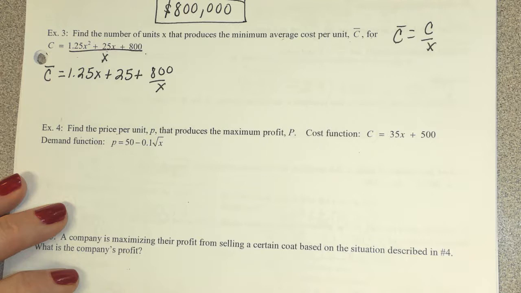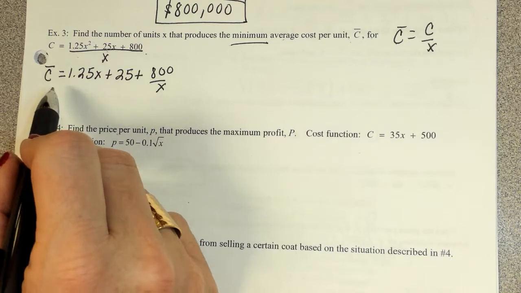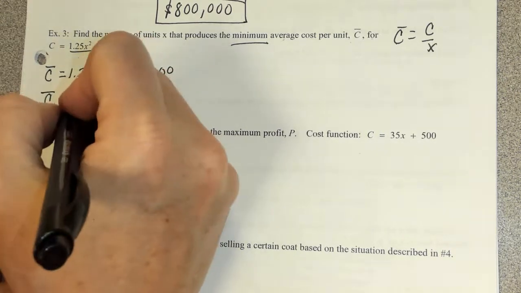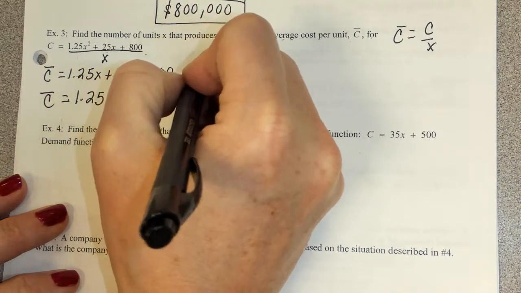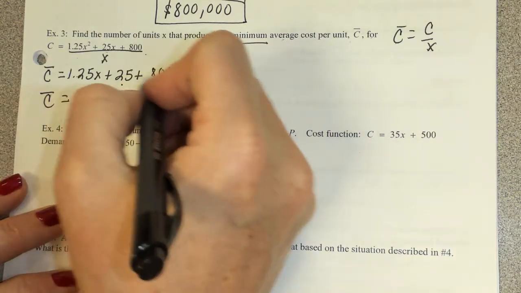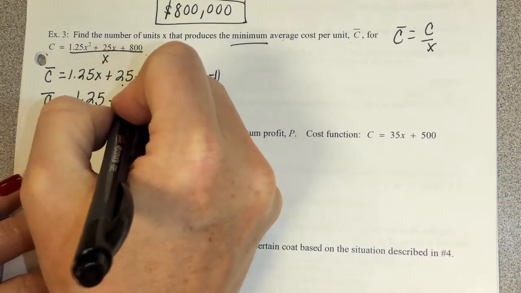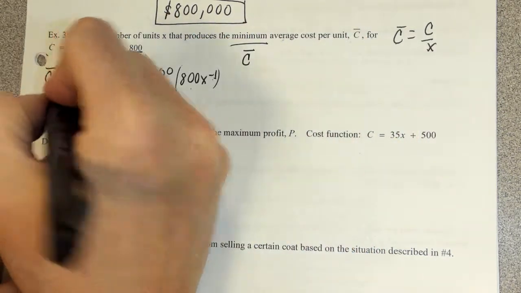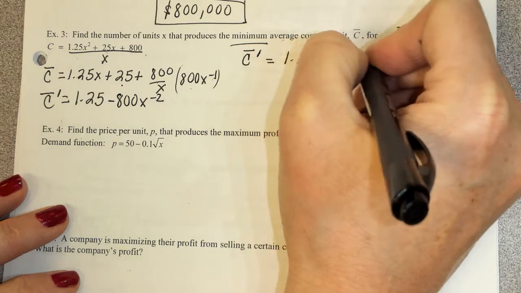We want to know the number of units that produces the minimum average cost per unit. So again, because we see the word minimum, that means we're going to have to take the derivative and set it equal to 0. So to take the derivative here, the derivative of 1.25x is just 1.25. That derivative is 0. This I need to think of as 800x to the negative 1 in order to take the derivative of it. So taking that derivative, 800 times negative 1 is negative 800, x to the negative 2. So that gives us C bar prime, the derivative we just found. I'm going to want to rewrite that as 800 over x squared.